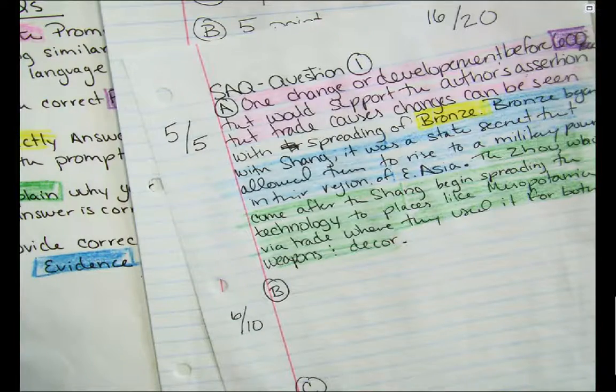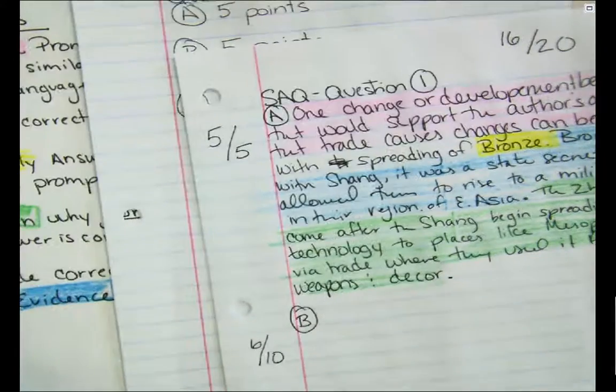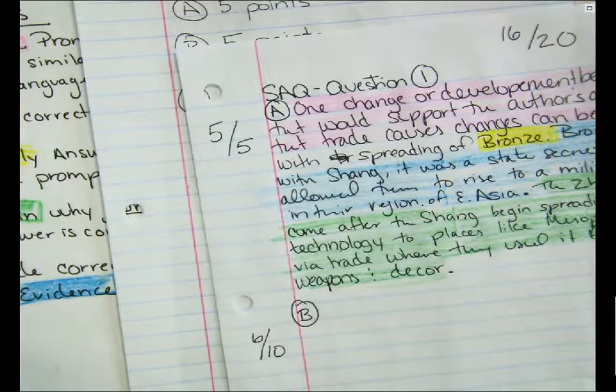Does everyone see how we got these numbers? Yes? Any questions on what we just did? So the second one has to have 6 sentences. Mm-hmm. Because there's 2 parts. Okay. And how do you know how much to take off for each thing?